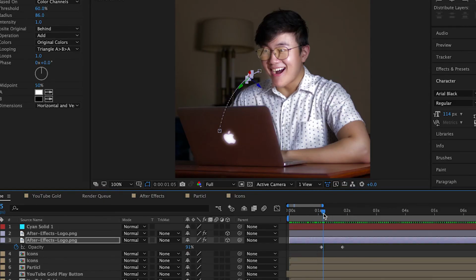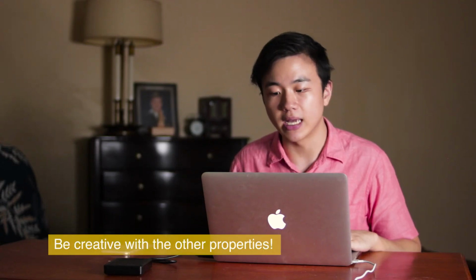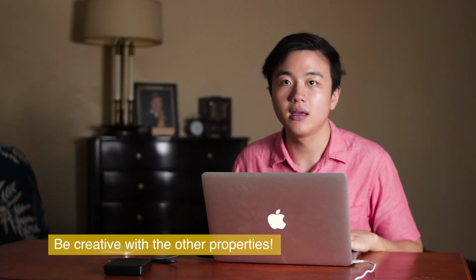And of course, you can also play with the other properties like the opacity. Because I also added a slow fade out at the end. So I also keyframed the opacity to make it 0 eventually as it reaches my face. Because the flow is just my imagination. I'm going crazy already.